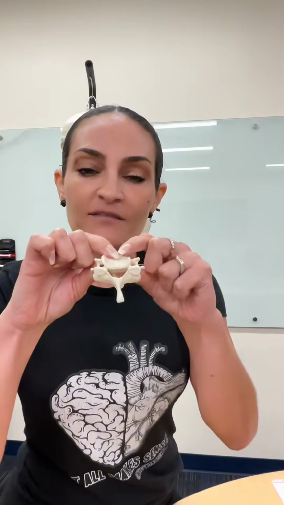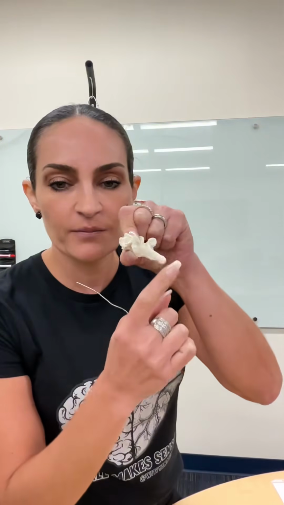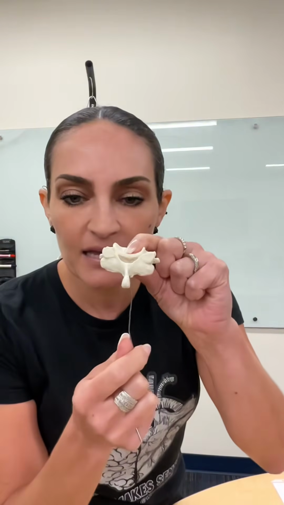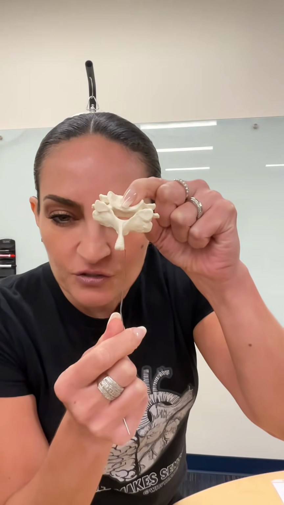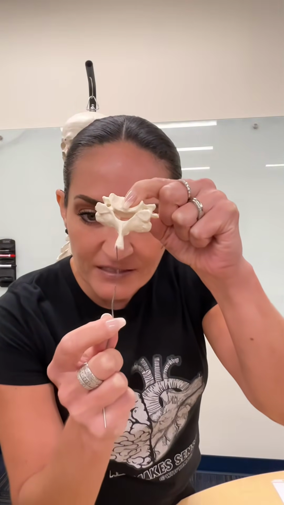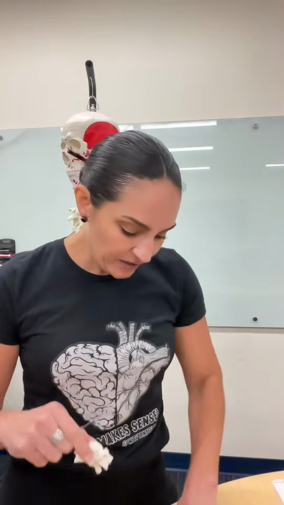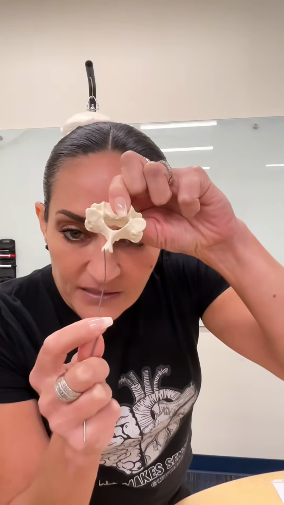Also, the cervical vertebrae are the only ones that have a bifid spinous process. Remember, this is the spinous process. Bifid is like cutting into two, like a bicycle has two wheels. So bifid is cut into two. You have an even more pronounced bifid spinous process depending on the cervical vertebra you are analyzing.